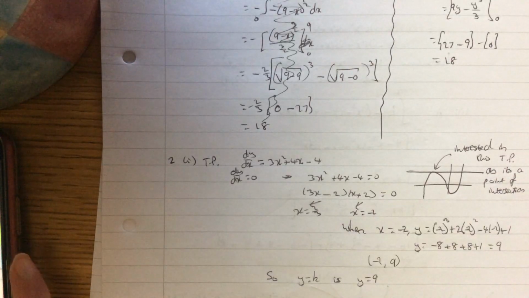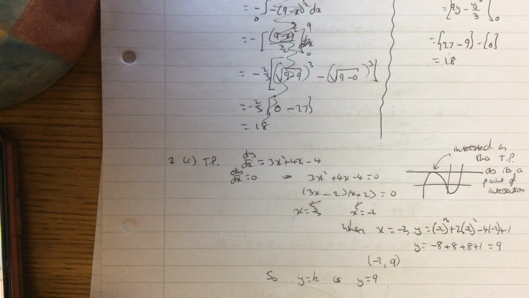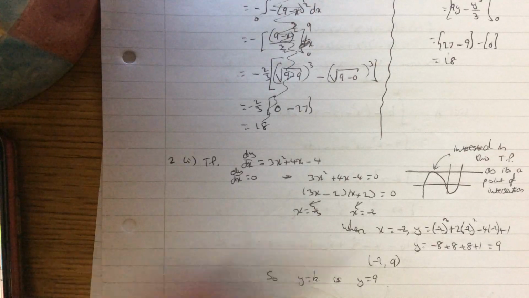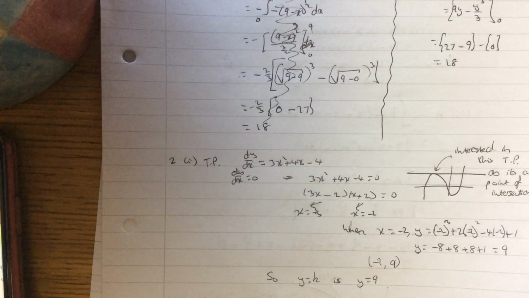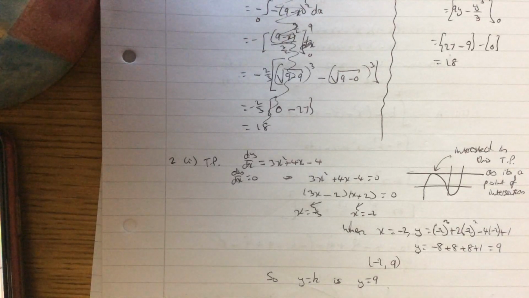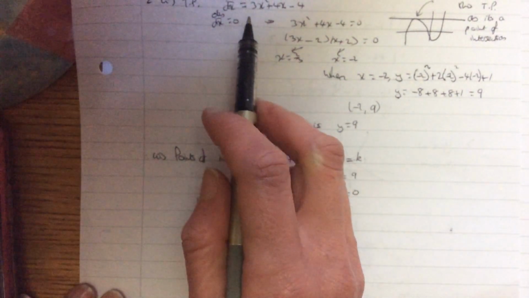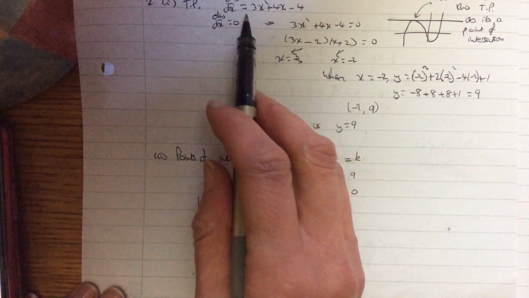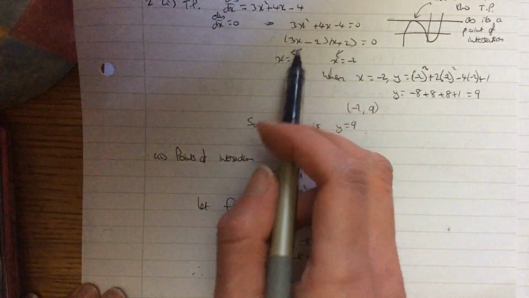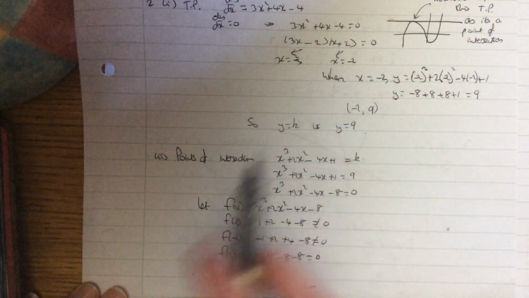Question 2. Diagram shows the curve and the line y equals k. Find the coordinates of the point the line touches the curve, and hence find this value of k. Okay. Find where the line touches it. I went into turning points then. I'll just leave that top one. I did go into the turning points there. Dy by dx equals 0, etc., etc. Don't worry about that bit at the minute.